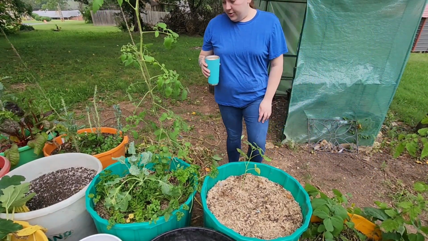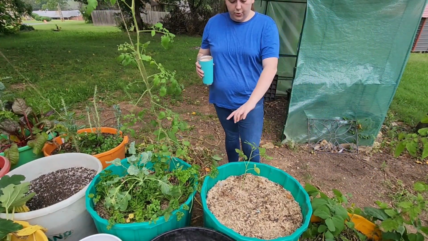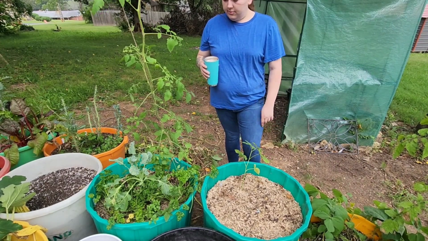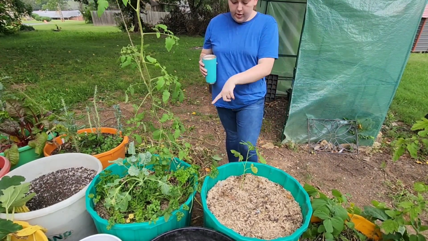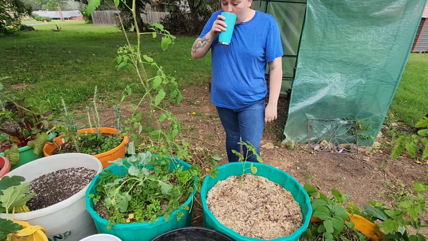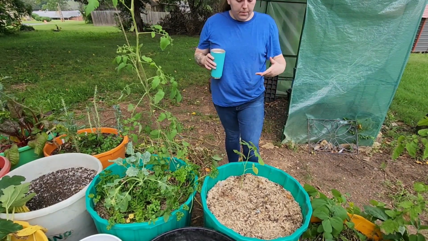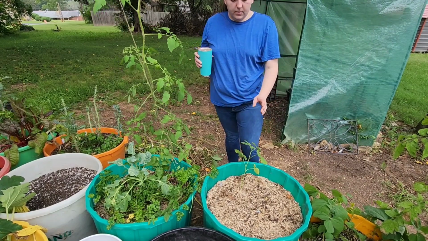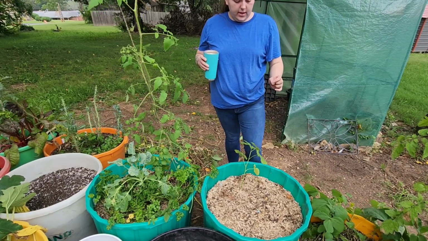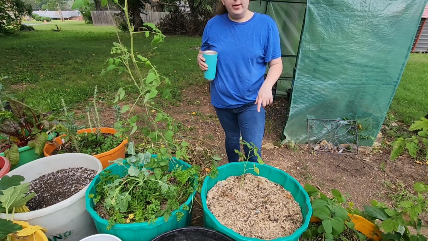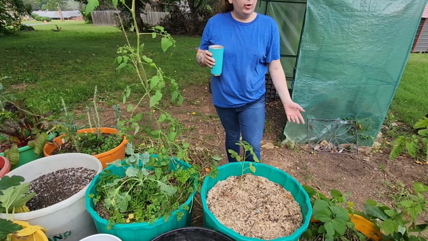Another thing that I need to do is just remove the mulch from this container, and probably this one, because they both have a really bad problem with pill bugs, or roly-polies as I call them.